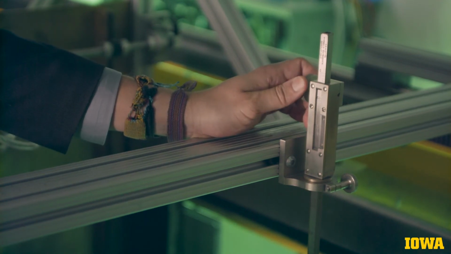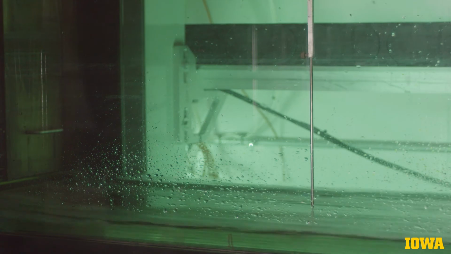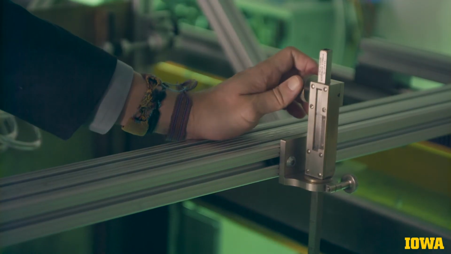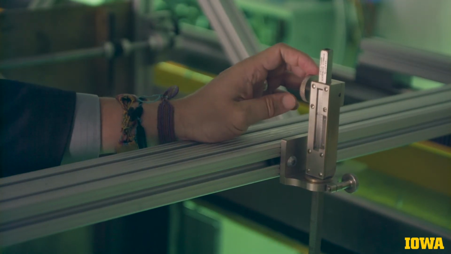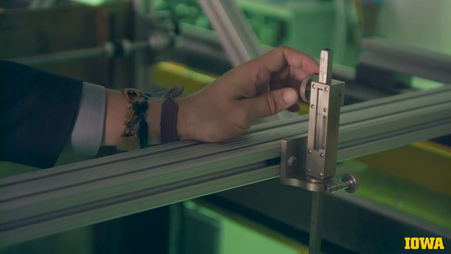Let's do one more measurement here to make sure that we are measuring within our precision limits. So again, I want to make sure I'm hitting the surface. It's too far. I think that's just perfect. So here I can read 0.104, and that's in feet.